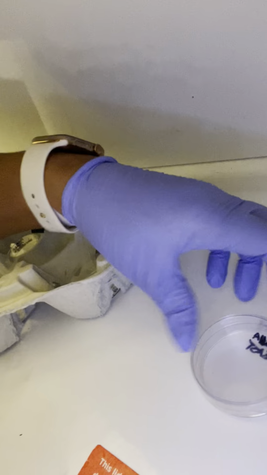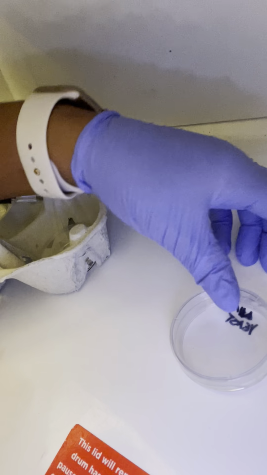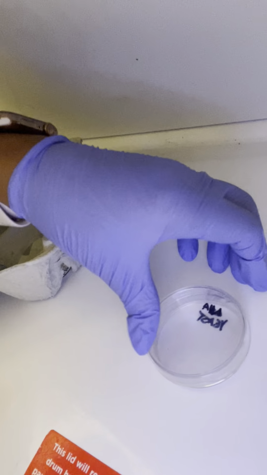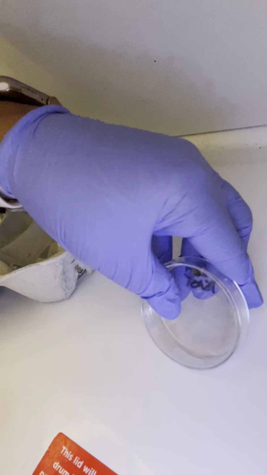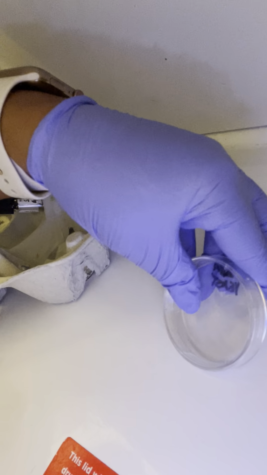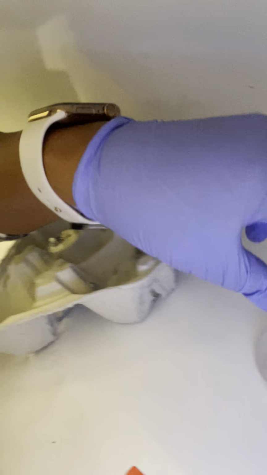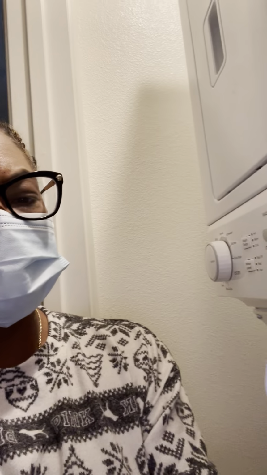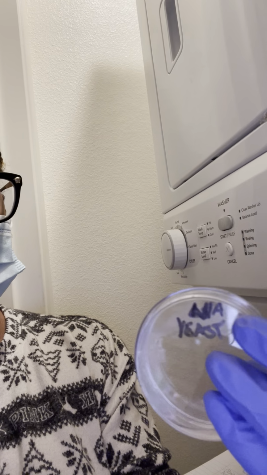You can see it around the edges also. You can also see the yeast still there in the Petri plate. I do like what the yeast has shown me; I feel like I got more culture there. So I am happy with the results. You can see it there.